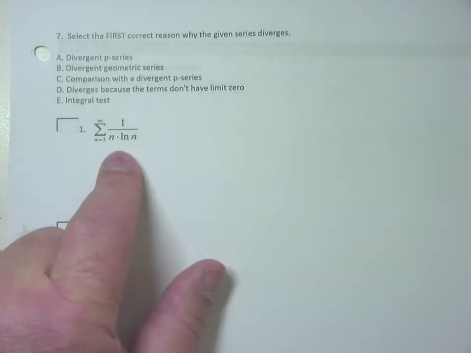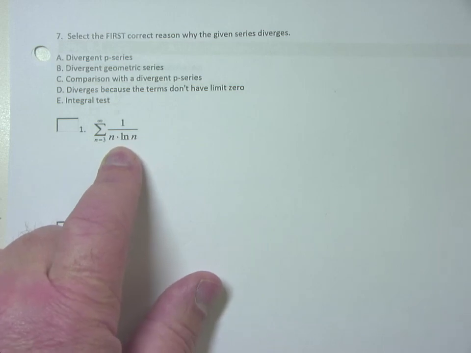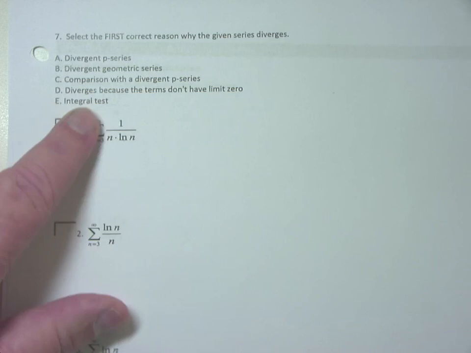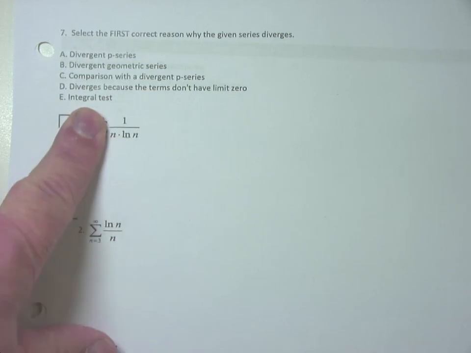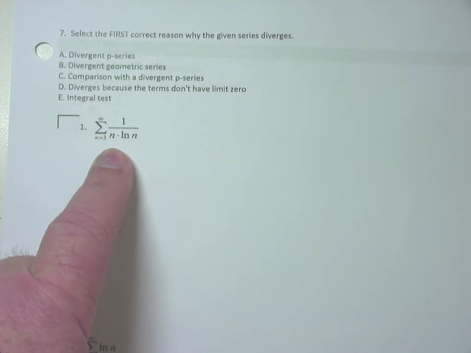So you can't really compare it to a divergent p-series. Do the terms have a limit of 0? When you take the limit of the sequence part, does it get 0? What's 1 over infinity times natural log of infinity? Natural log of infinity is infinity, times another infinity is infinity. 1 over infinity is 0. Yep, they have a limit of 0. So could you integrate this guy if you put a gun to your head and said integrate it? Could you do it?